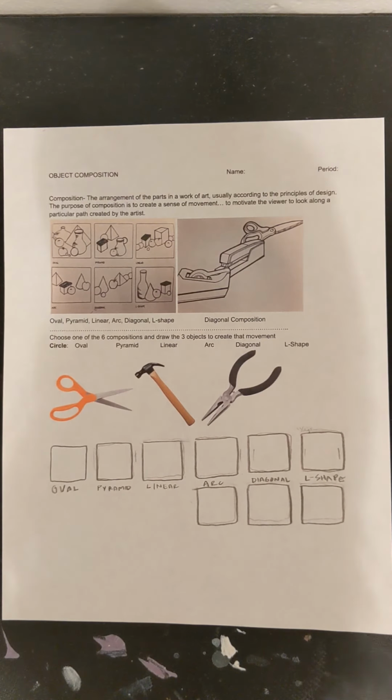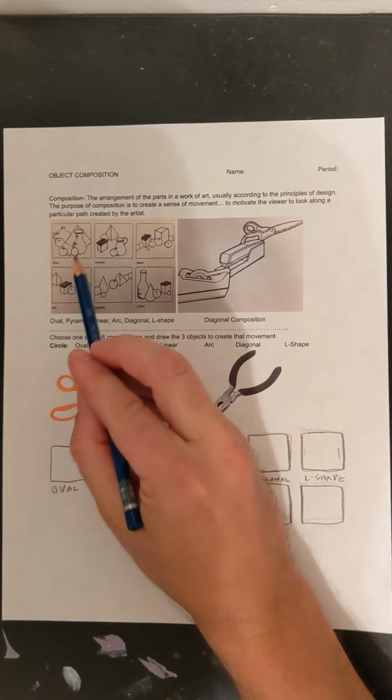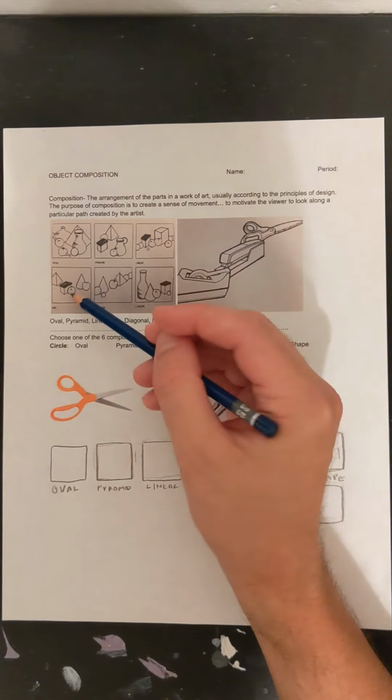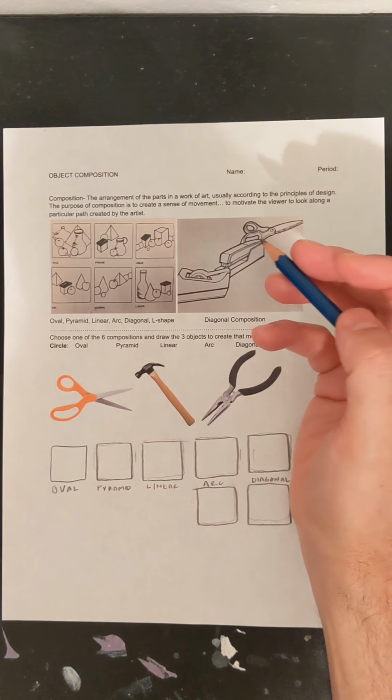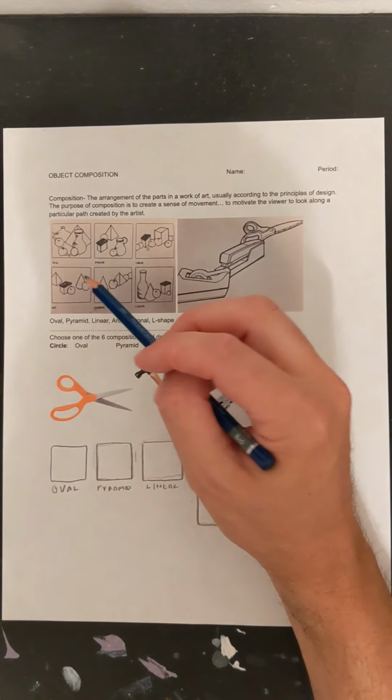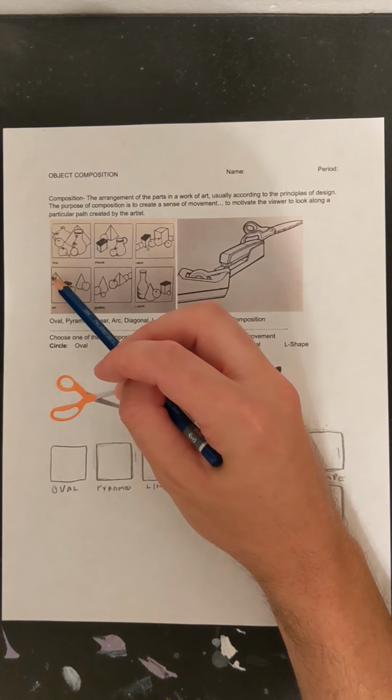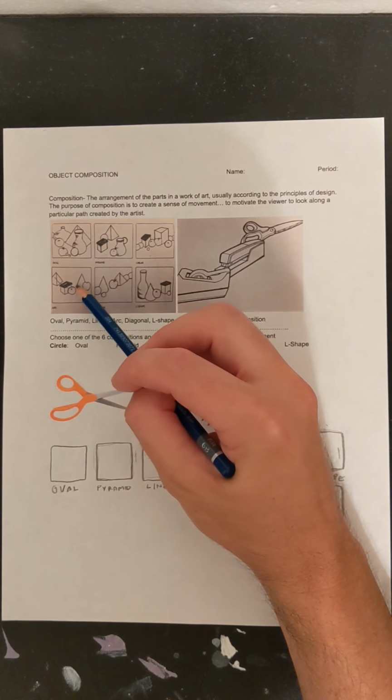The main idea behind this is composition is really about how artists place objects in the picture plane to move the viewer's eye through the picture. There are 6 main types of composition: oval, pyramid, linear, arc, diagonal, and L shape.